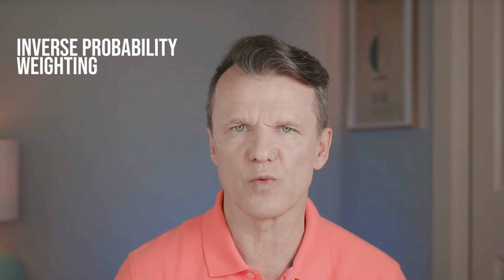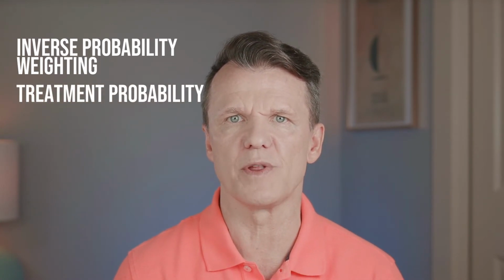An alternative method is inverse probability weighting. Its central quantity is treatment probability within each stratum. We use its inverse value to weight observations. Outcomes with a lower treatment probability will have a higher weight. This is done to mimic the equal chance of being sampled as expected in randomization.